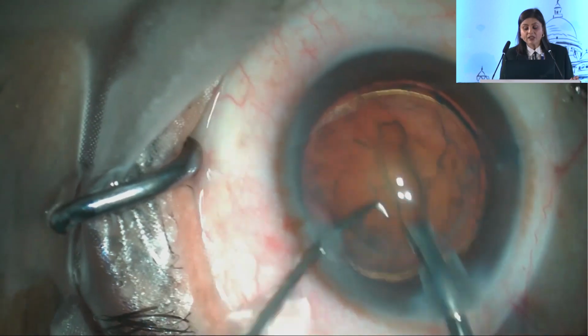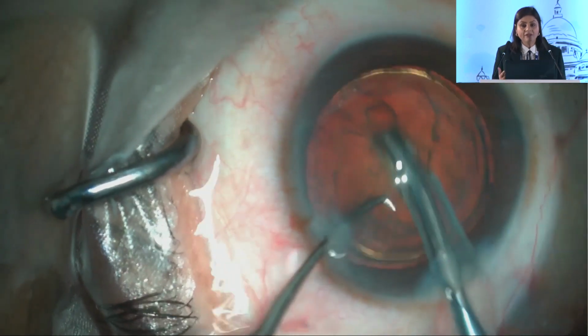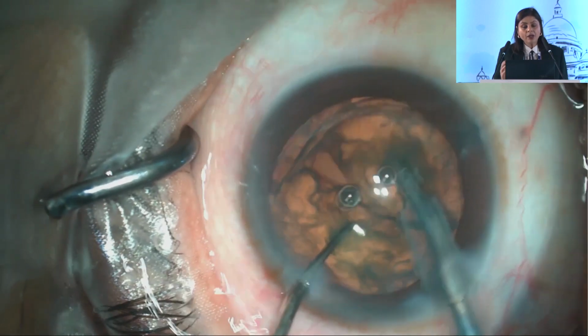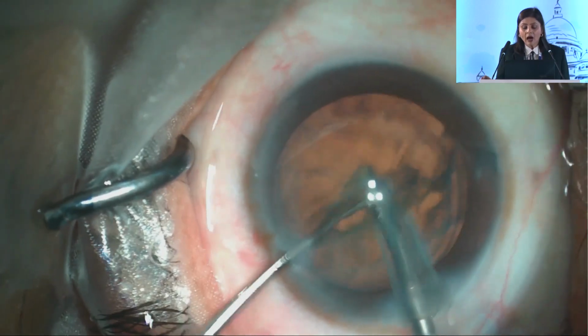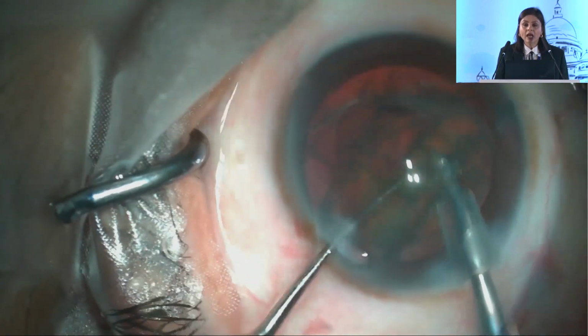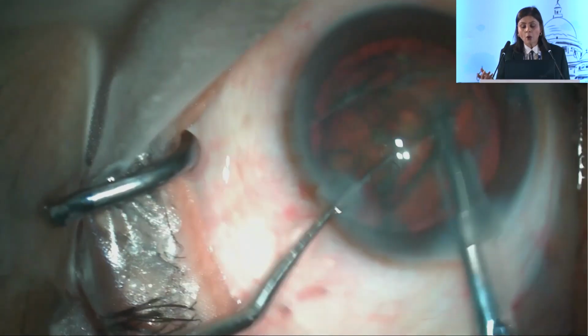And then the trench that we need to make here is not very wide. We need to make a narrower and shallower trench than we would make in hard cataracts. And then we can easily crack this into two heminuclei and proceed safely with stop and chop.